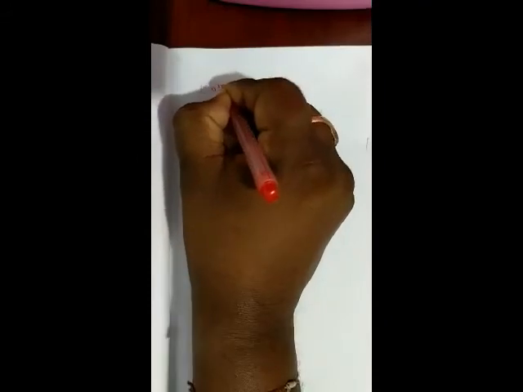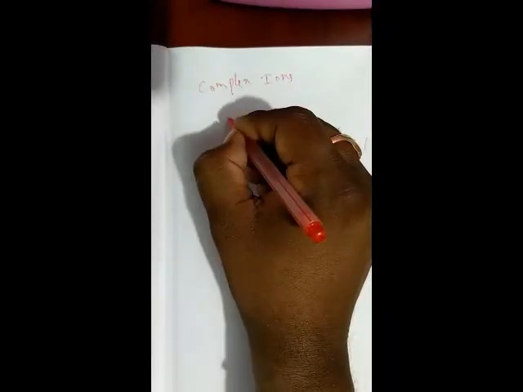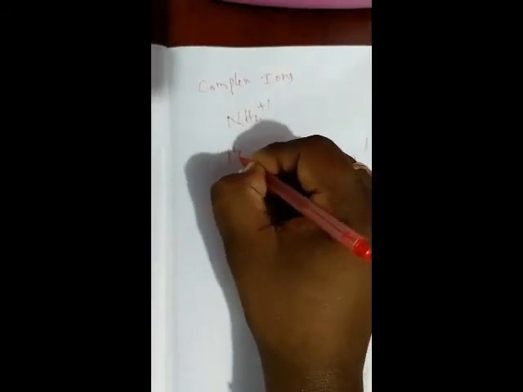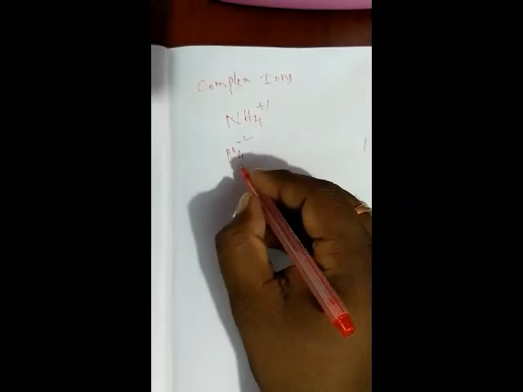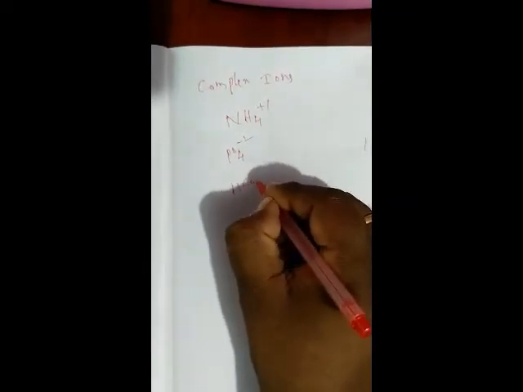Next, complex ions. See here: NH4 plus 1, PO4 minus 2, HCO3 minus.